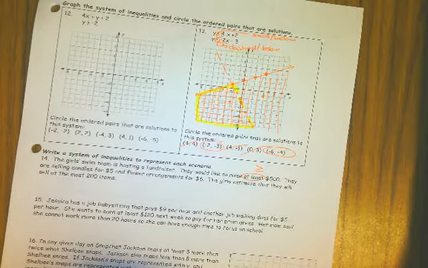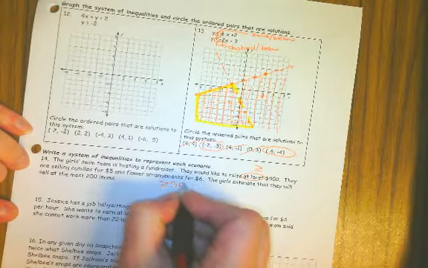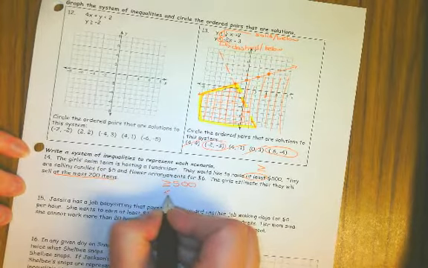So this one says the girls swim team is hosting a fundraiser. They'd like to raise at least, greater than or equal to, $500. They are selling candles for $5 and flower arrangements for $6. The girls estimate that they will sell at the most 200, so less than or equal to 200.